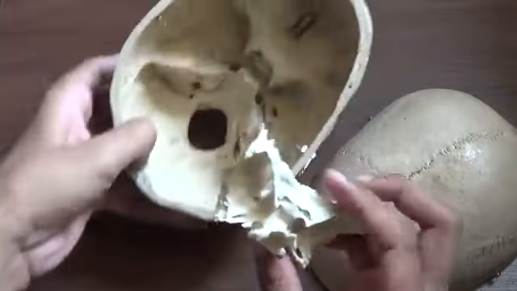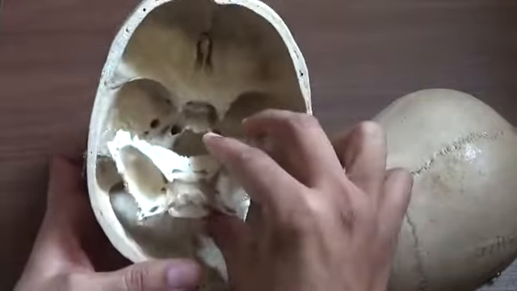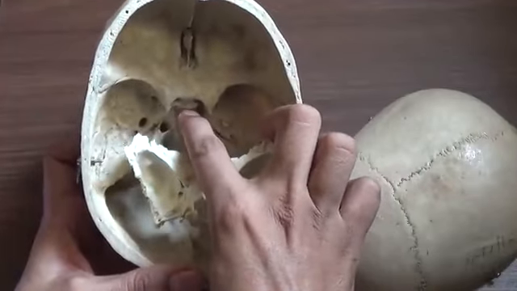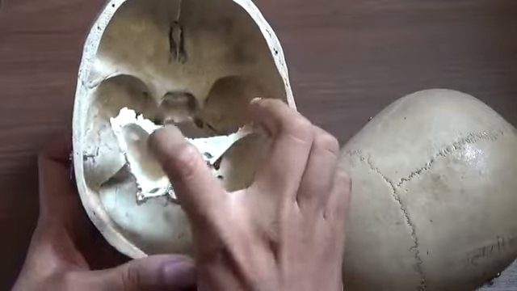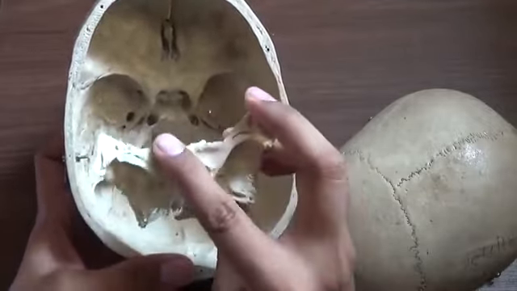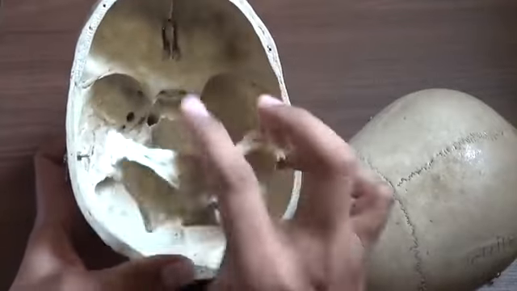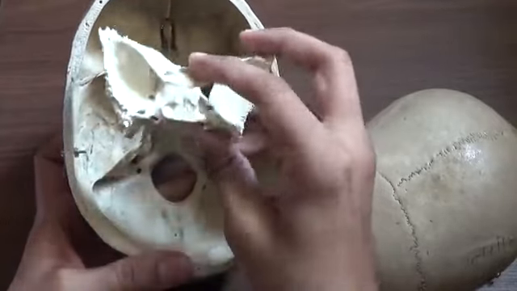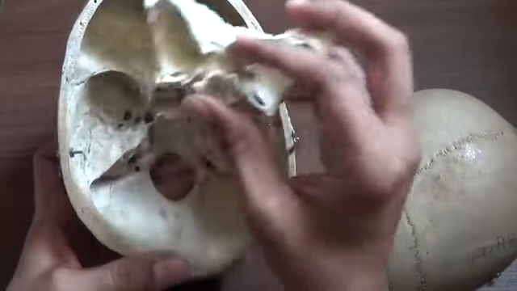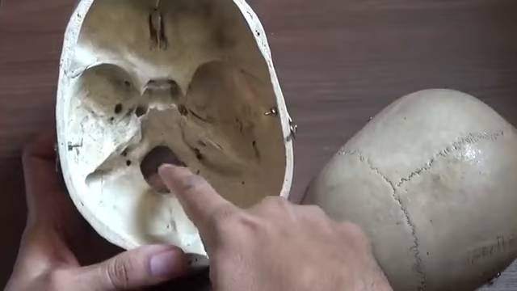And it lies here exactly. So this is the body, this is for the pituitary gland. Here is the greater wing of the sphenoid, and these two are the lesser wings. The lesser wing will fuse with the frontal bone, and the greater wing will be in relation to the temporal bone. The body of the sphenoid will be in relation to the occipital bone.